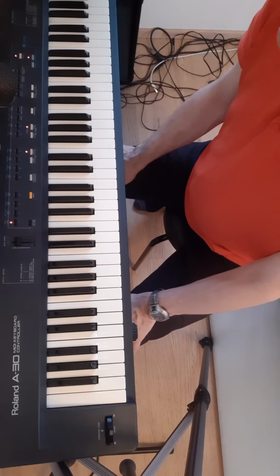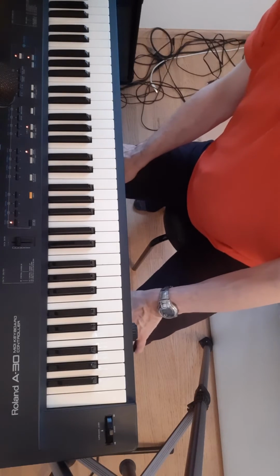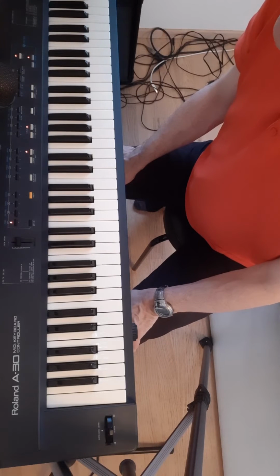Now, this sounded maybe a little strange because we were playing the chords all in the root position.